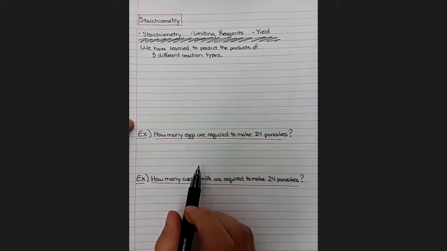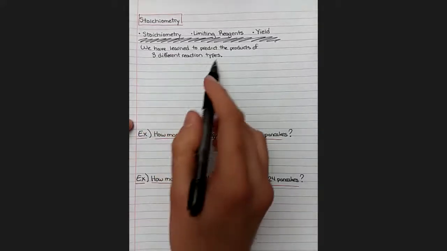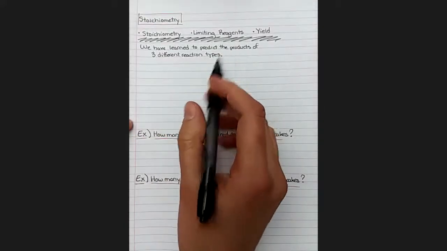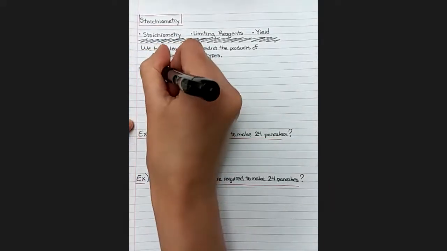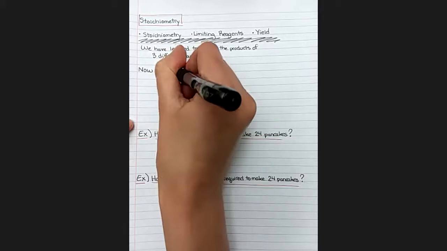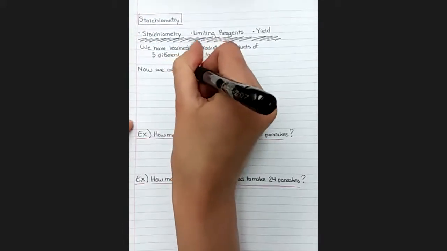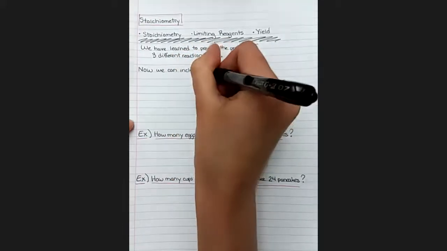And now we're going to take it a step further, and we are going to predict how much of each product we could possibly make from the amount of reactants that is given. So now we can include more detail in our prediction.